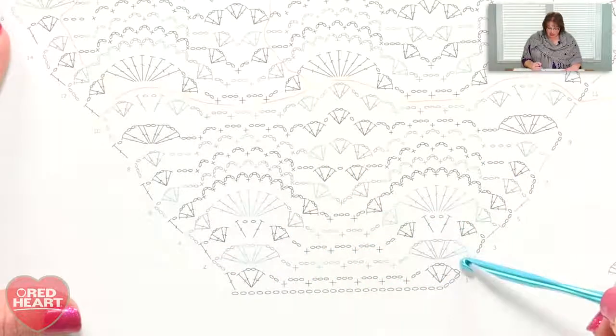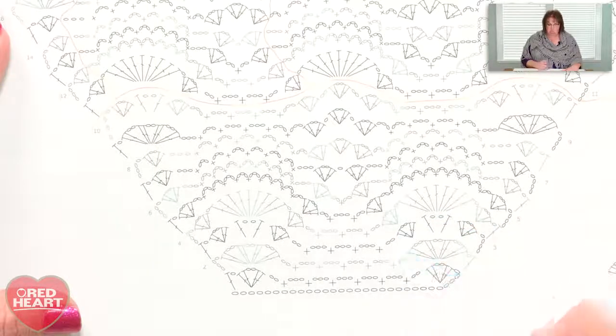Once I know what all of these symbols mean, piecing together what stitch goes where is as easy as looking at the chart and seeing where those stitches point to in the next or the previous row. By looking at the key over here, I can see all we're doing throughout this entire stitch pattern: a chain, a single crochet, a double crochet, what is called a shell, and then an increased shell.